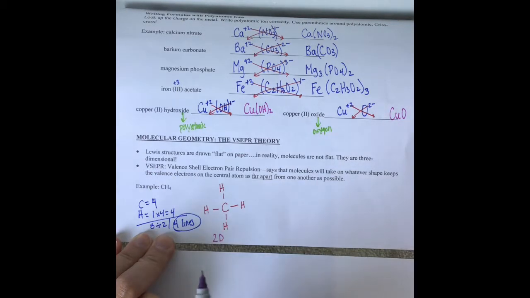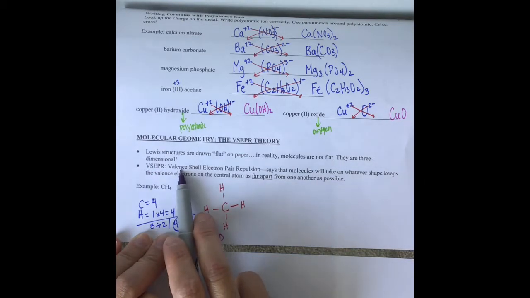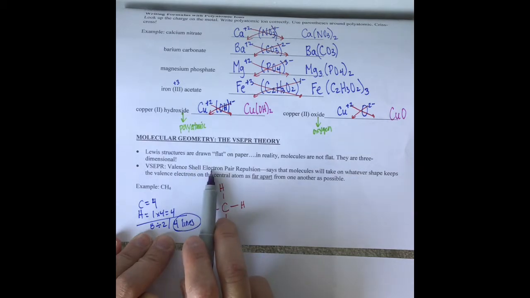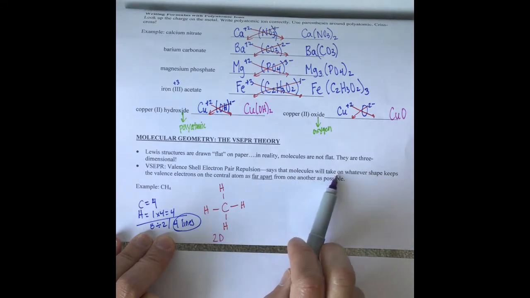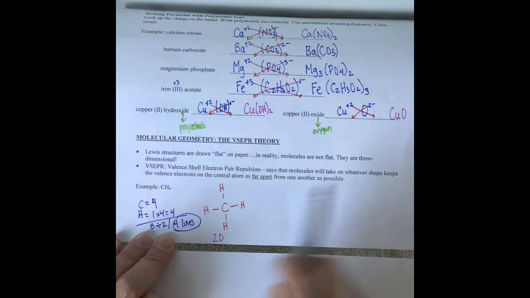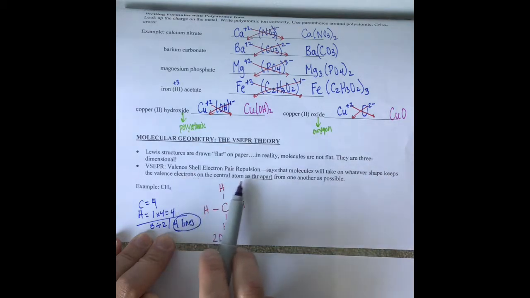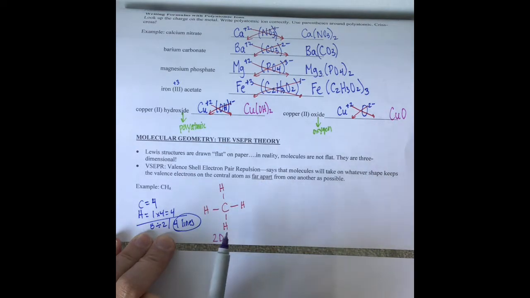So today we're going to learn about something called VSEPR theory. And it stands for valence shell electron pair repulsion theory. And it is the theory that lets us visualize molecules in 3 dimensions. It says that molecules will take on whatever shape keeps the valence electrons as far apart as possible.